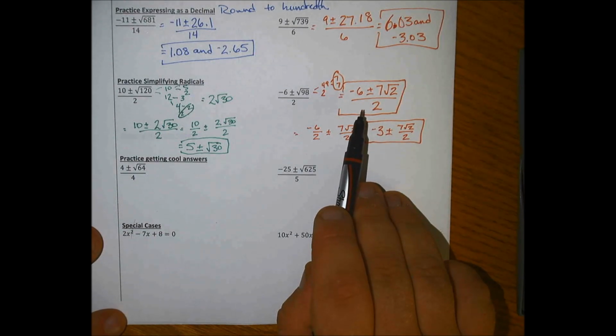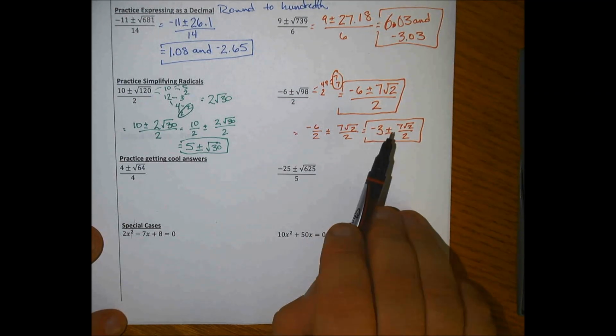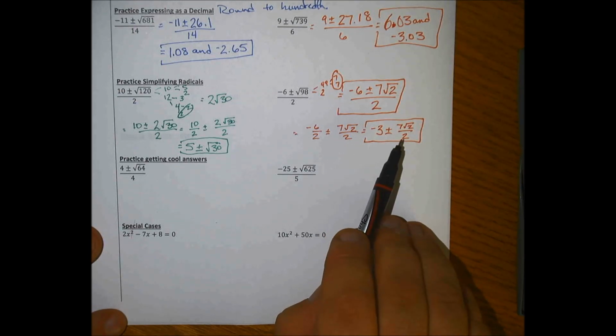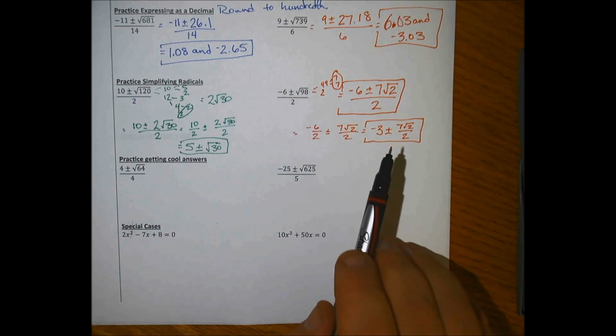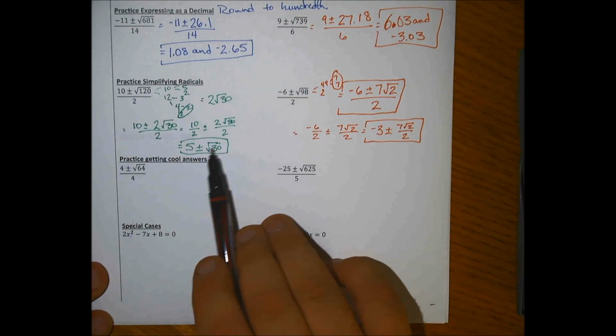So either one of those would be okay. The only time I require both of them to be simplified is when they can both be simplified just using integers and not using decimals. This could say 7 divided by 2 is 3.5, but that doesn't help us out at all. So only do it if they both can reduce.